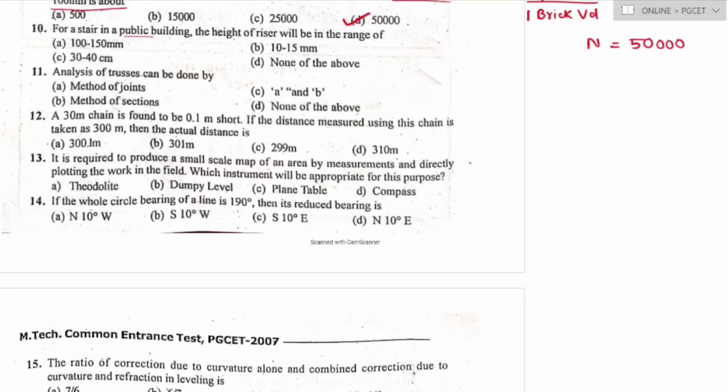Question number 10. For a stair in a public building, the height of the riser will be in the range of. As per the general codal provisions for the staircase design, there are certain limitations to use the dimension of riser and tread. So the minimum rise will be 110 to 190 mm.